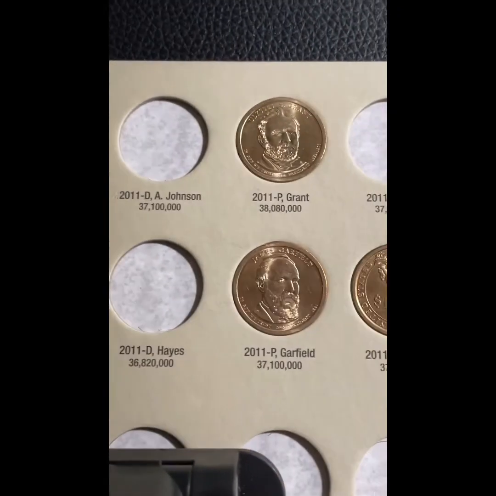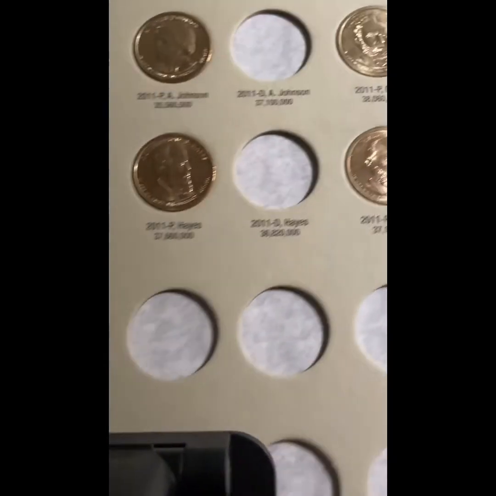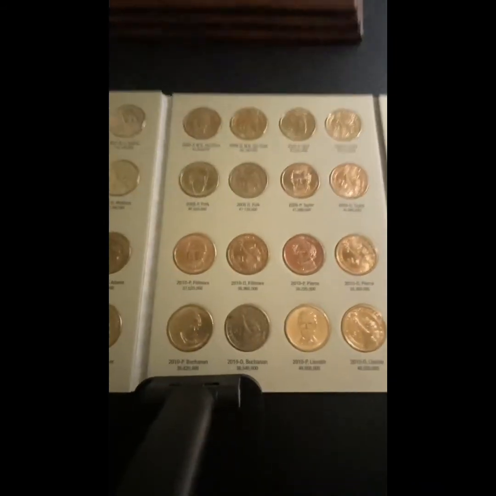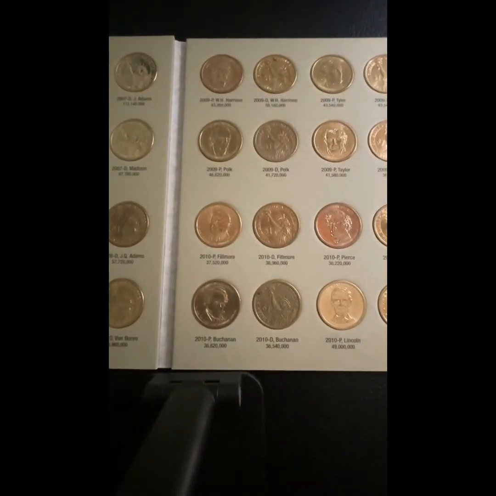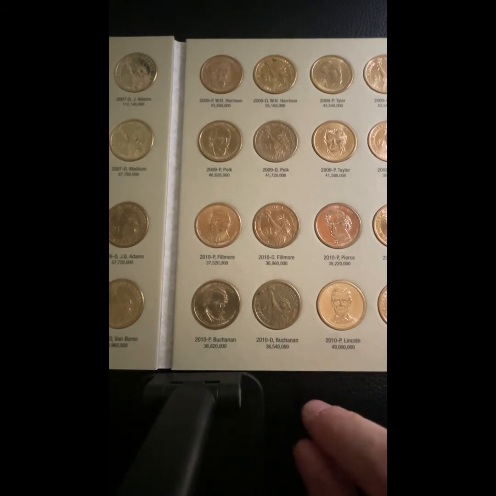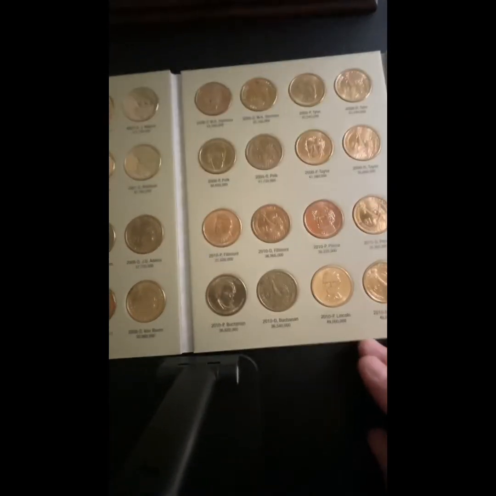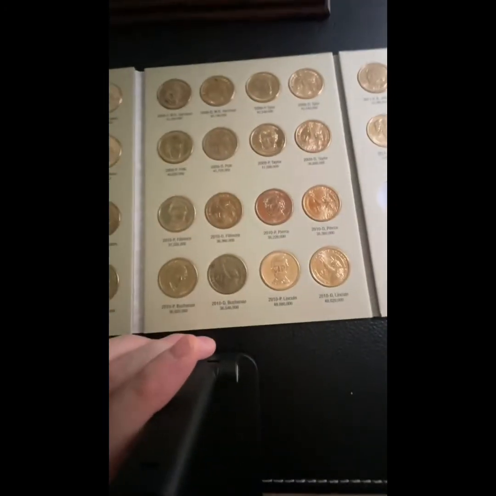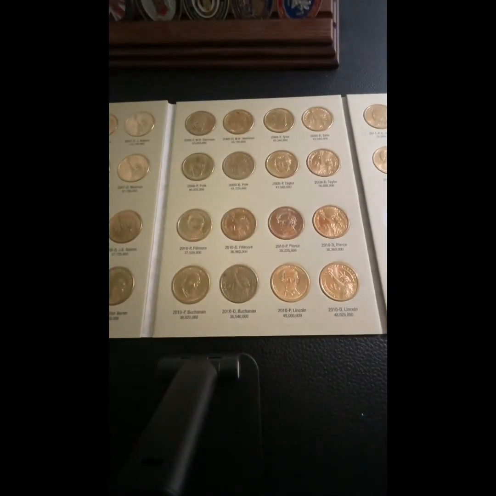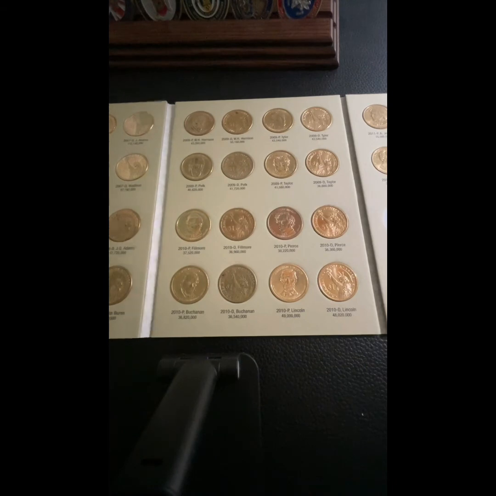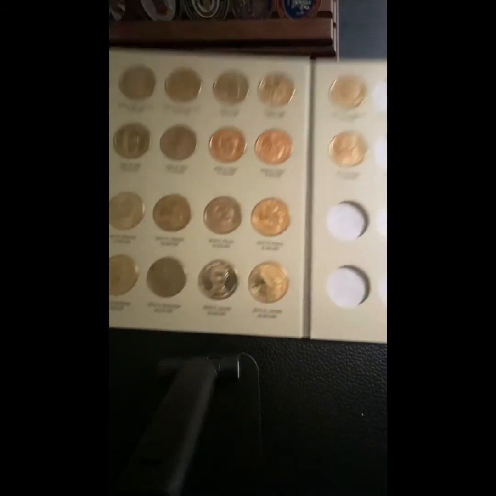Ulysses S. Grant, Rutherford B. Hayes, and James Garfield. Something to keep in mind with these ones, these coins here from 2007 to 2011 are circulated coins. They are common, they are found in $25 coin rolls. So these are very common. So pretty much all of these that I found here, I found in circulation.